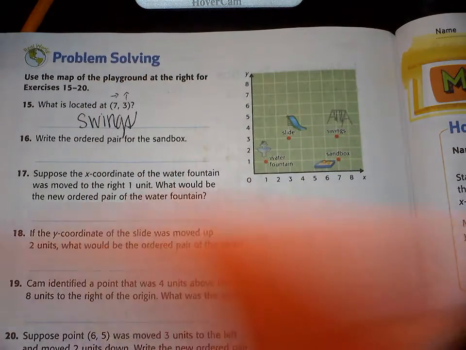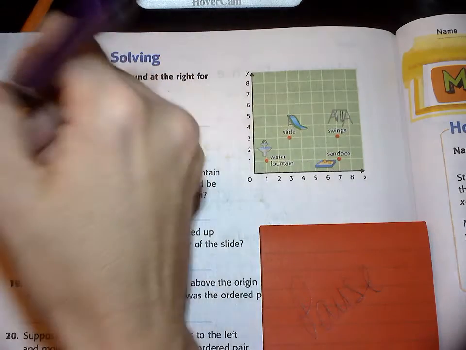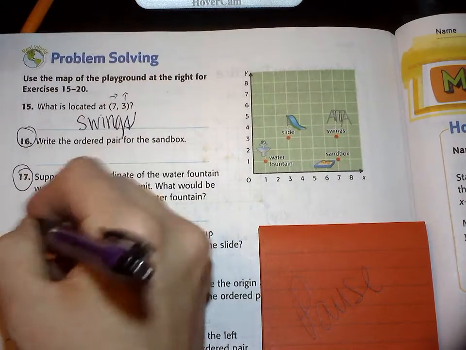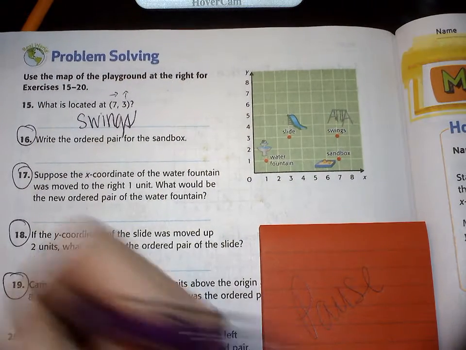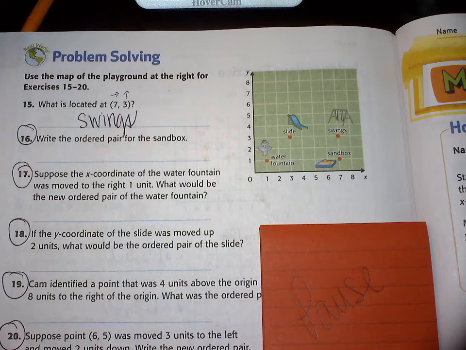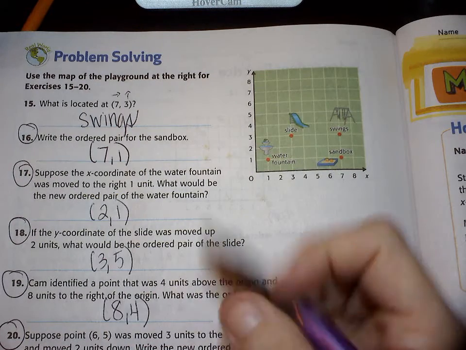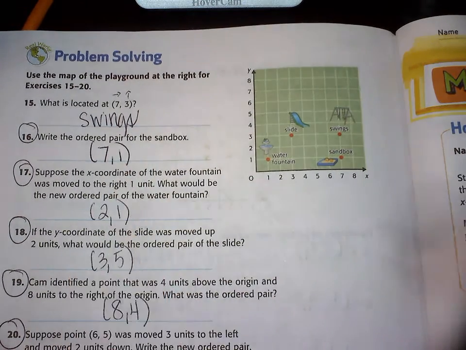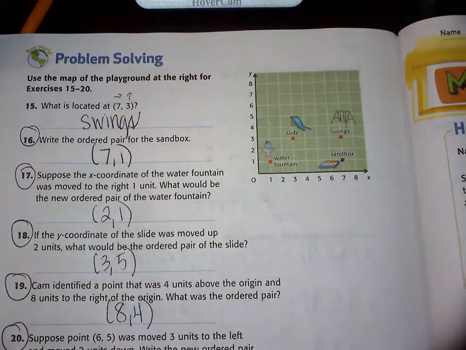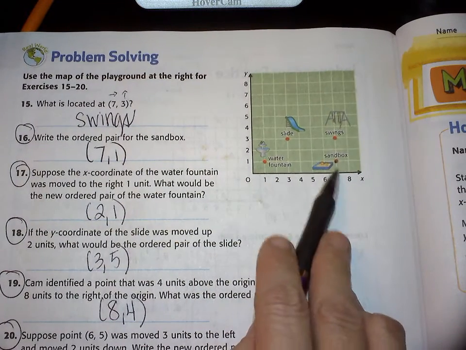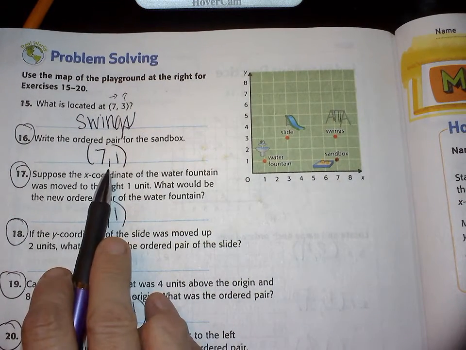Okay, let's go ahead and pause here, and I want you to try to do these questions, and we'll check your work. Okay, so let's check these, you guys. The ordered pair for the sandbox, you've got the sandbox right there on that dot. You should have gone over 7, up 1 to get 7, 1.